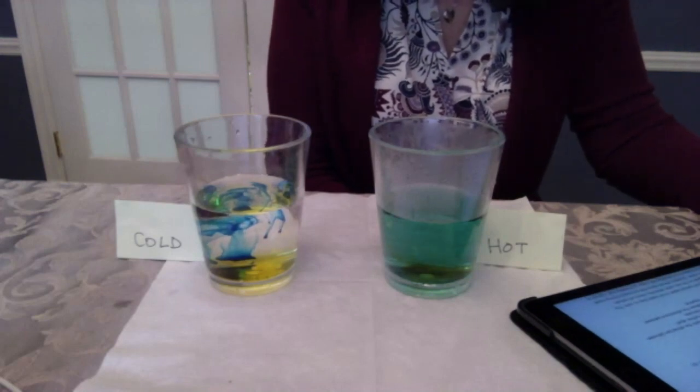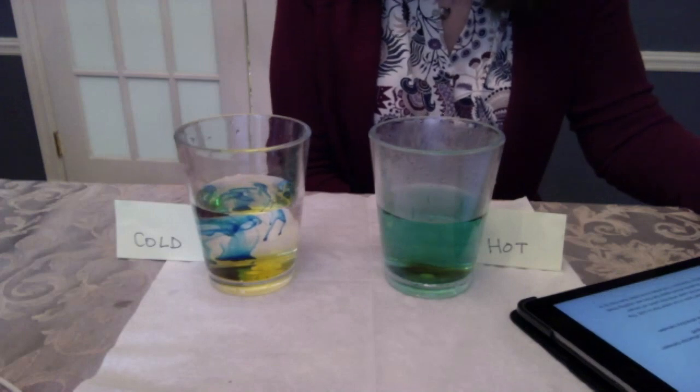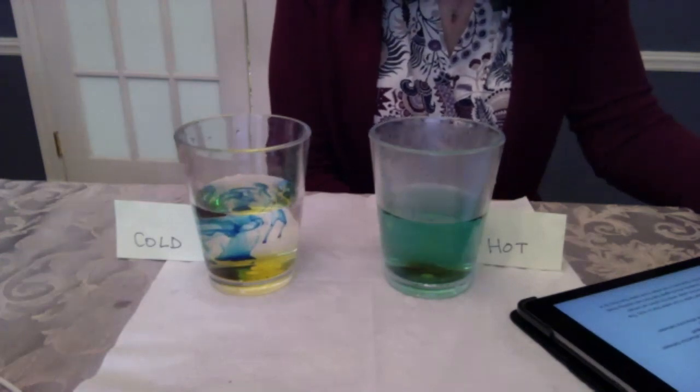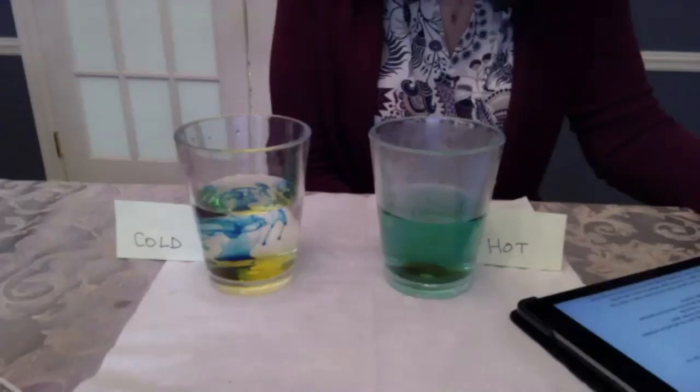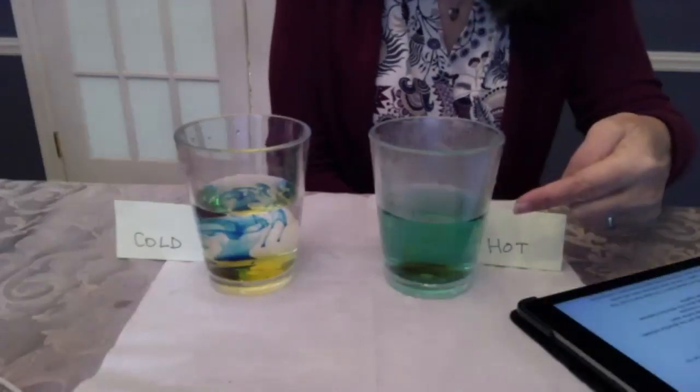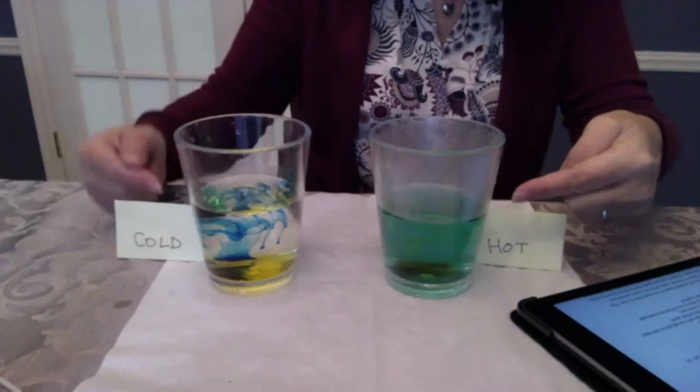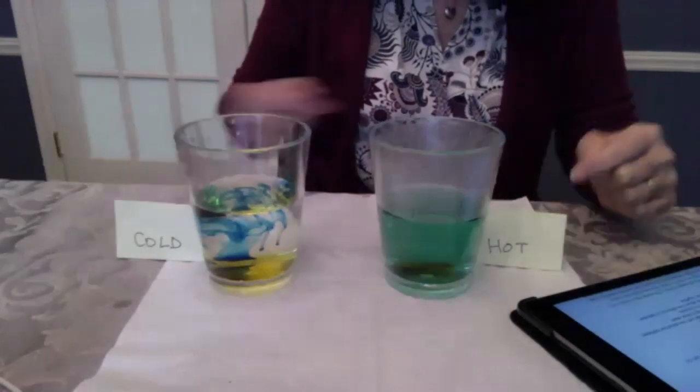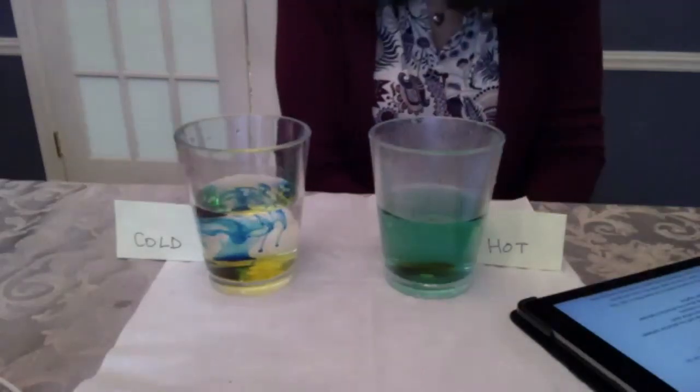So keep watching and observing. What do you notice about the molecules in the hot water? What do you notice about the molecules in the cold water? You might have to watch it a little bit longer. I think it's pretty clear.